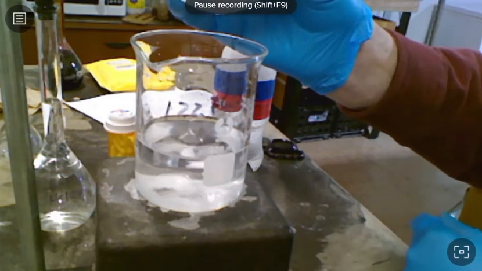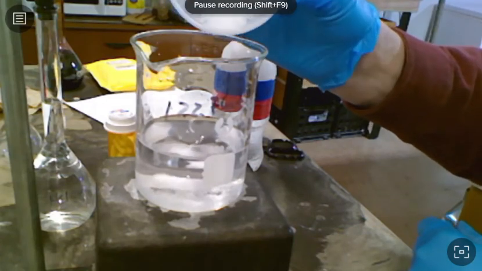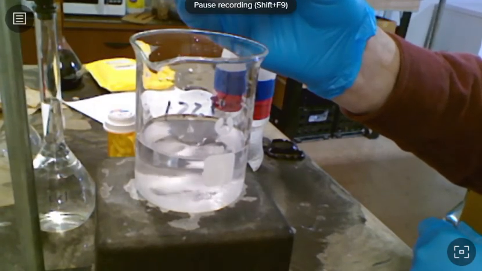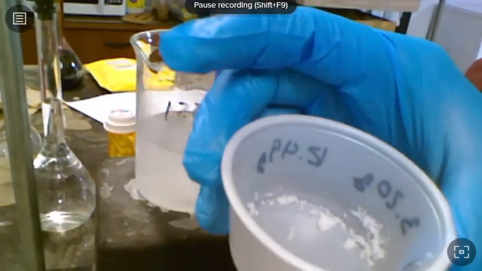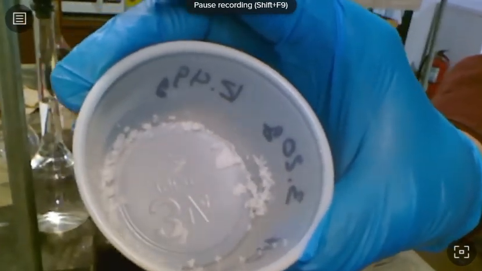So I don't need to show you all of this in great detail, but just know that what I'm doing is slowly adding the sodium hydroxide. My goal is just to keep it from being too clumpy in the bottom and to bring it into solution. As I'm trying to bring this into solution, one of the things you can see is whenever I try to dump it out, a bunch of it just stays in the cup.